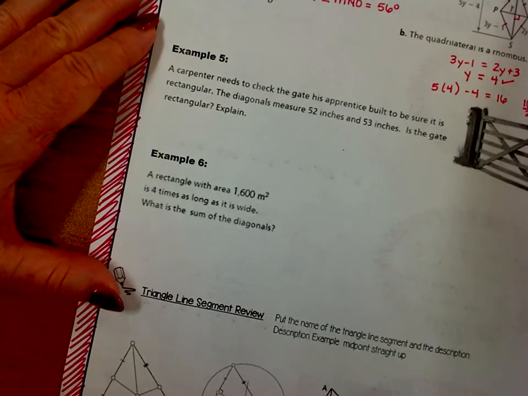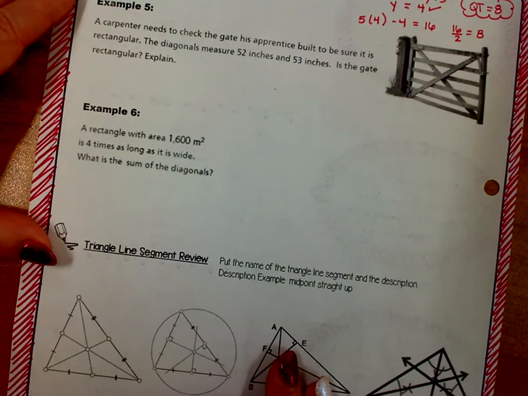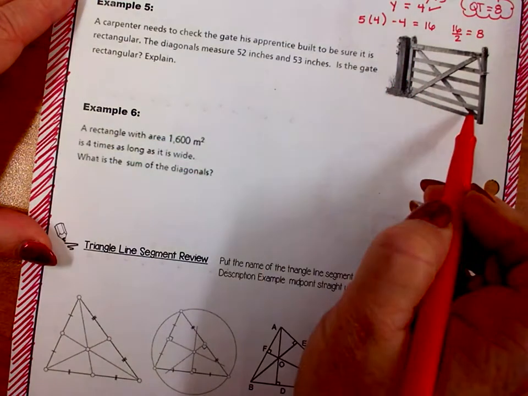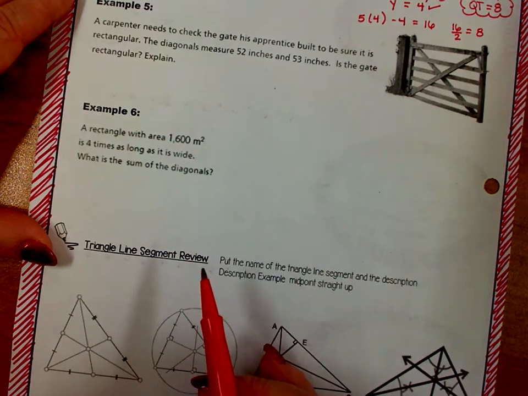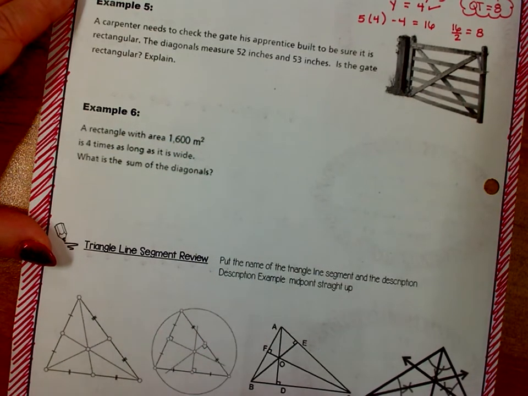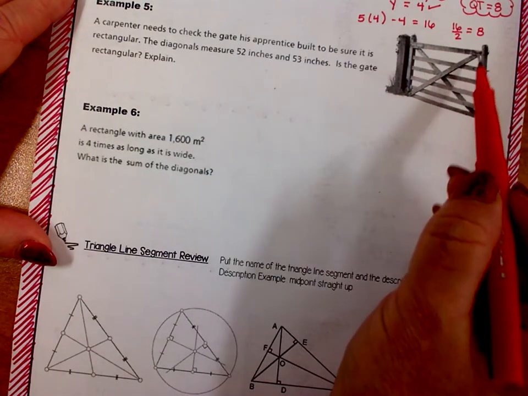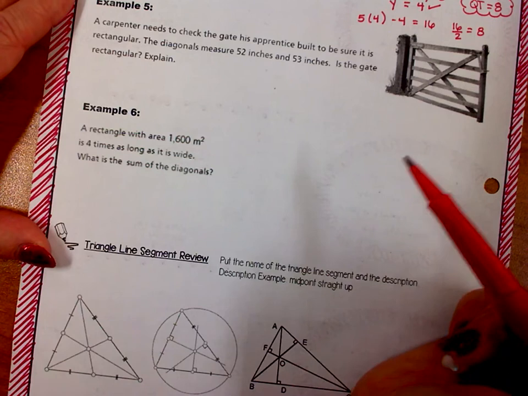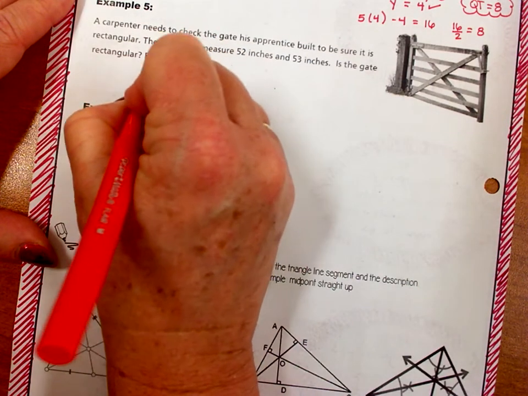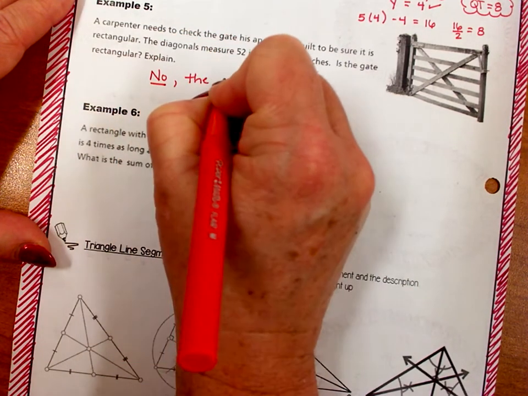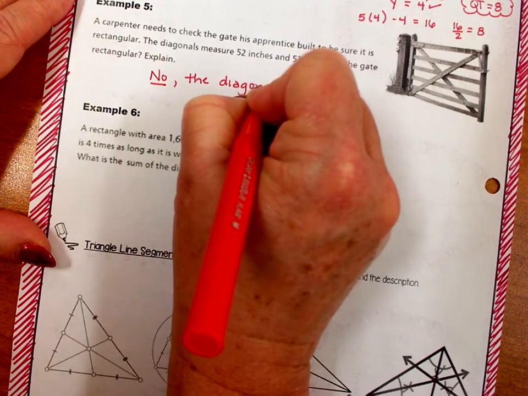Example 5. A carpenter needs to check the gate his apprentice built to be sure it's rectangular. The diagonals measure 52 inches and 53 inches. Is the gate rectangular? One is 52, one is 53. According to our theorems, if this is a rectangle, then the diagonals should be congruent. So we're going to have to say no, the diagonals are not congruent.